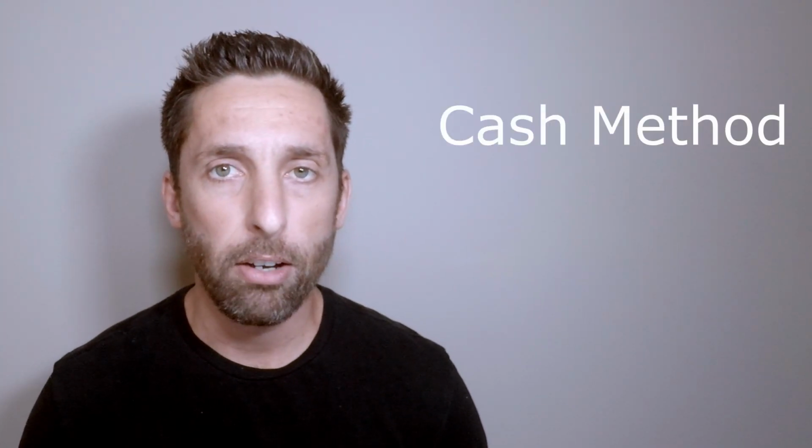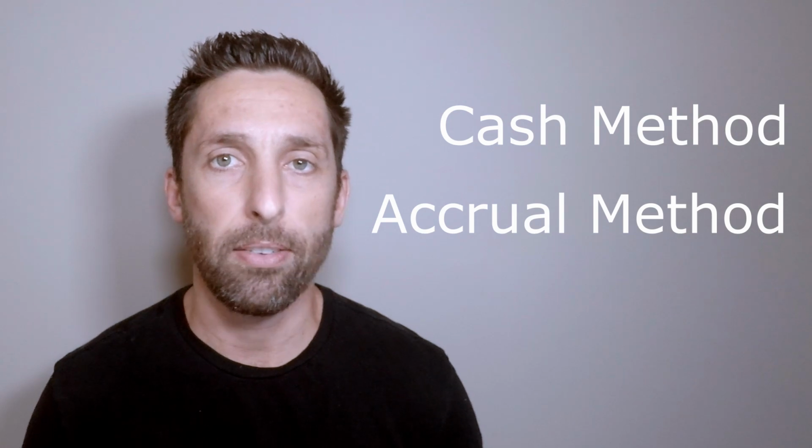Okay, you've probably heard that there are two different types of accounting methods. One is the cash basis of accounting, and the other is the accrual basis of accounting. Now, the cash basis of accounting is the simplest form of accounting to learn, and that is because you only record transactions when you've received cash or you paid cash out. So, for example, you would only recognize revenue when you've actually received cash from customers, and you would only recognize expenses when you've actually paid cash out.